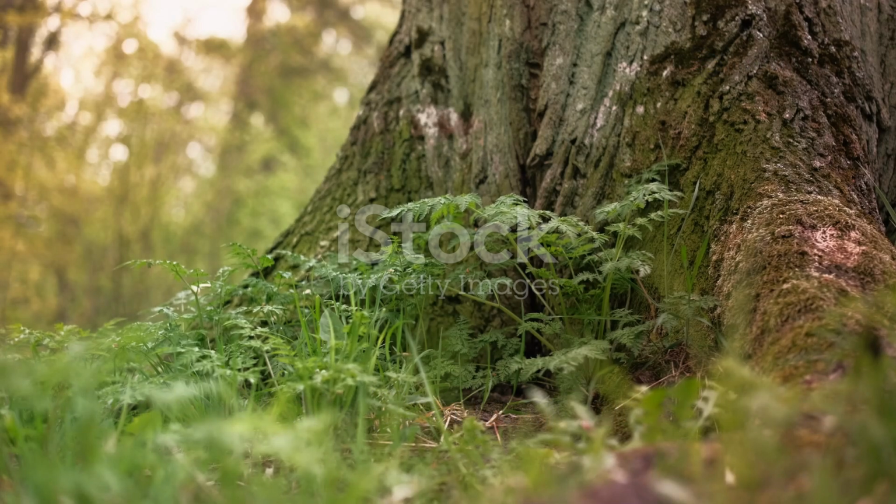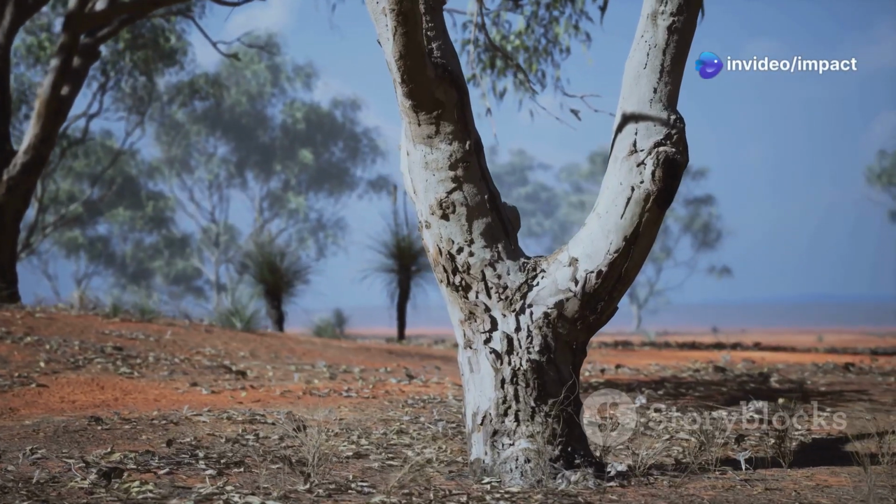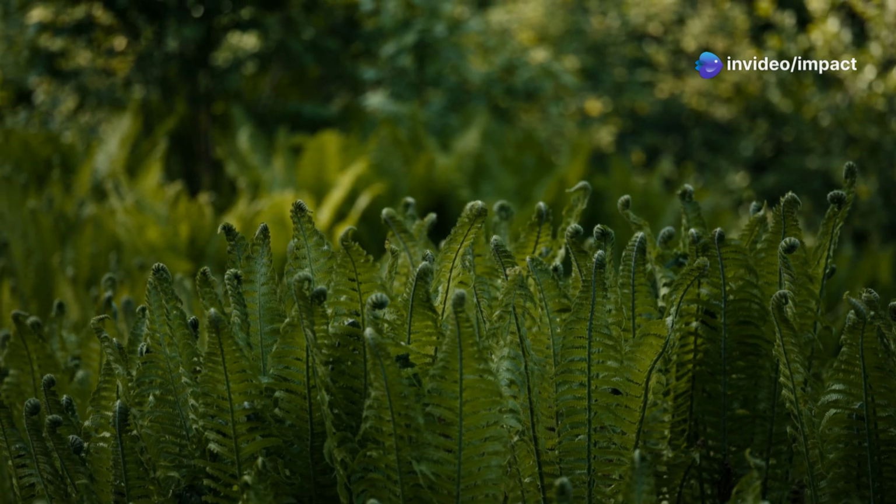Group 2, vascular plants, also known as tracheophytes. These plants do have xylem and phloem. This allows them to grow much larger and live in drier conditions than bryophytes. The sporophyte is the dominant generation here.